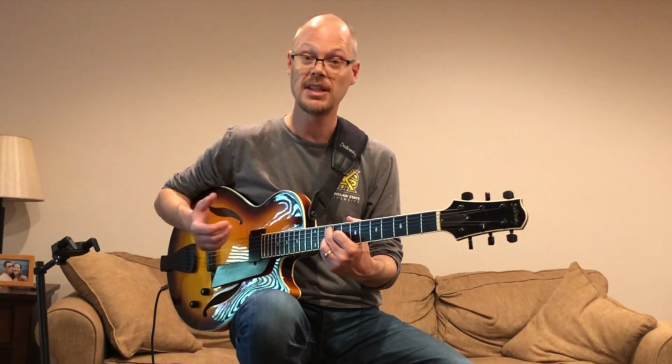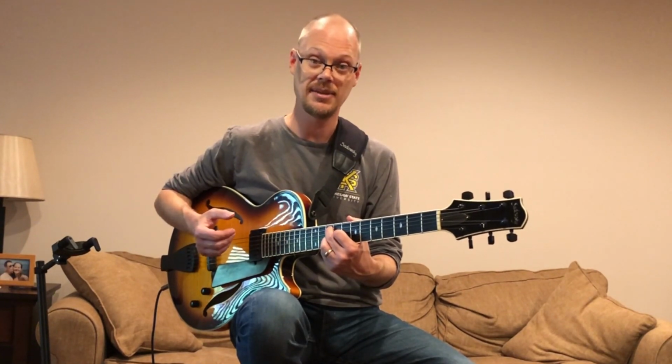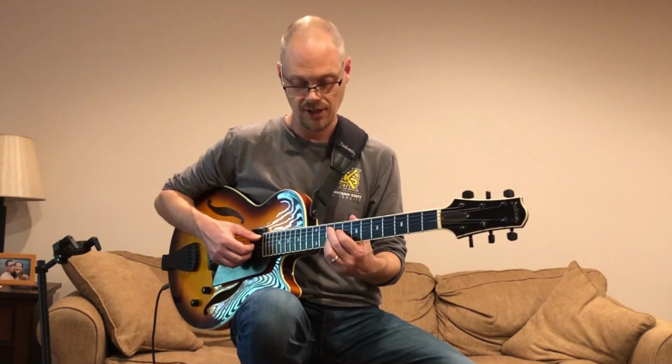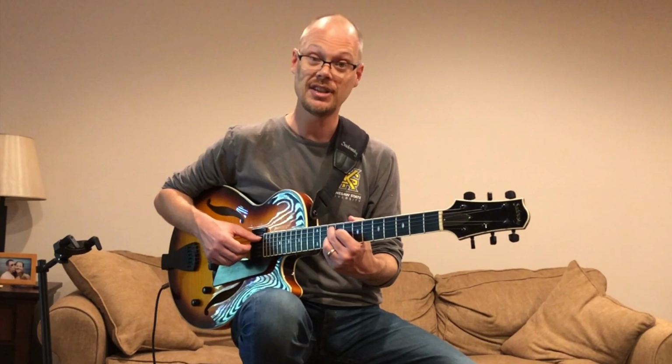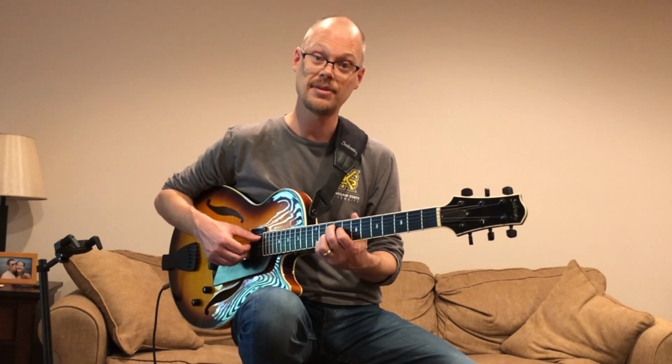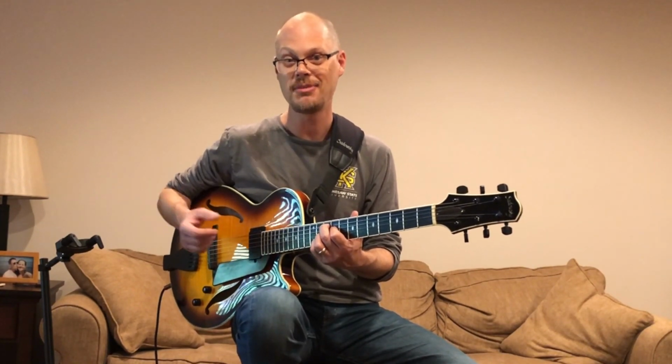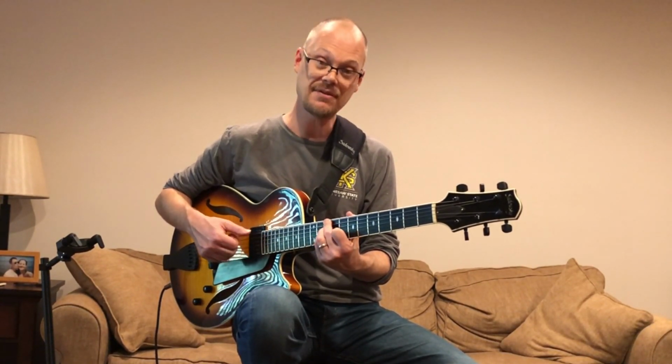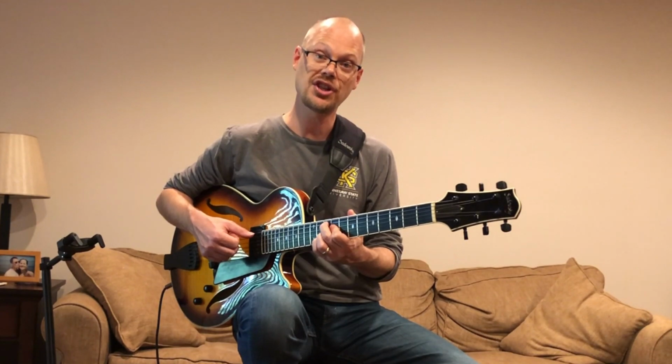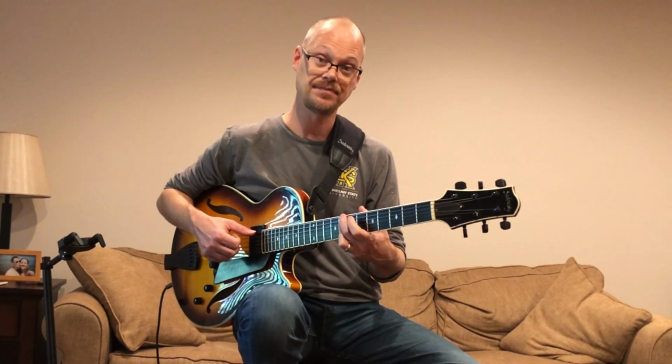This is a note we can manipulate to get the alterations that we commonly hear in minor keys. So for example, if this A note is the 9, if I move it up a half step, I get a sharp 9. A lot of times people refer to this as the Jimi Hendrix chord. So we have D half diminished, G7 sharp 9, C minor 7.